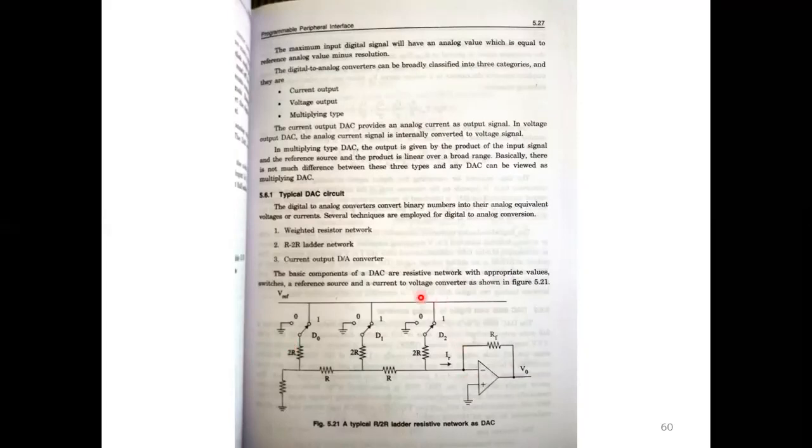So for this purpose the weighted resistor network is not used, because if I increase a bit, the resistor value will increase. Then the total current will be reduced, so the output will not be perfect. So we are using the R-2R ladder network only, with just two resistors.